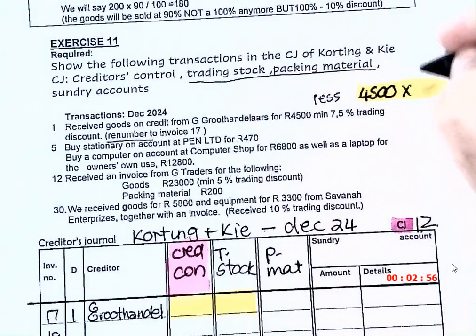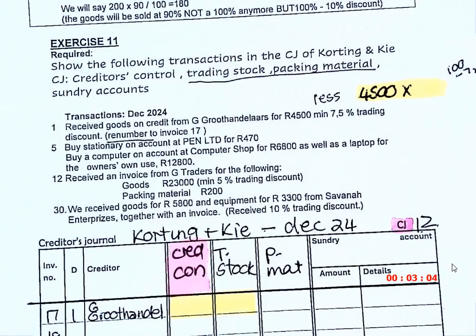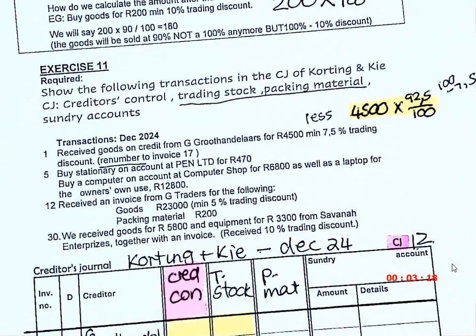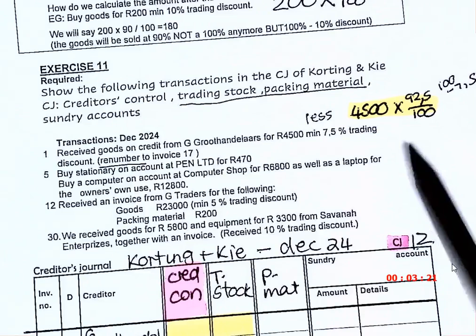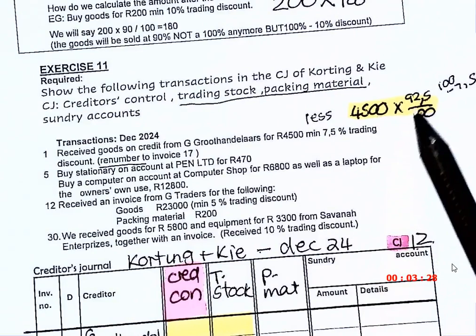What is 100 less 7.5? You say 100 less 7 gives me 93. Less a half gives me 92.5 over 100. So even though the goods selling price, the normal person will pay 4,500, I'm only going to pay 92.5%.